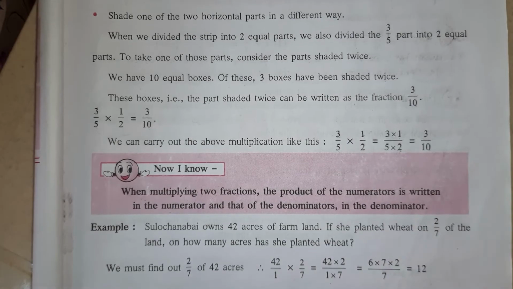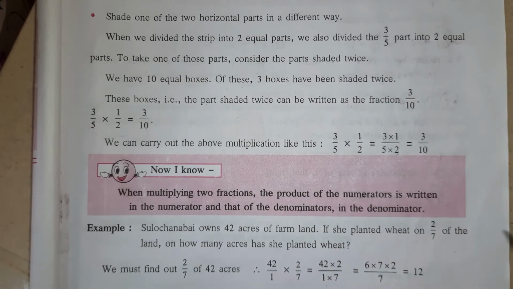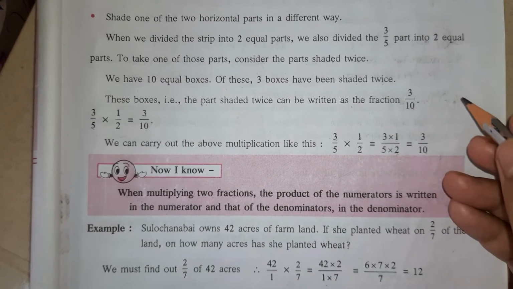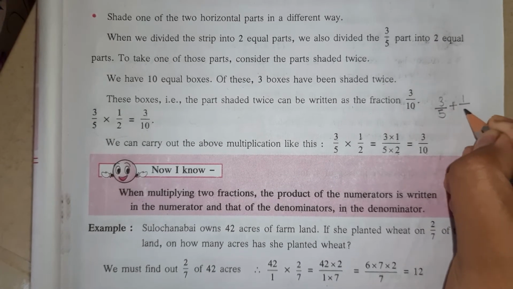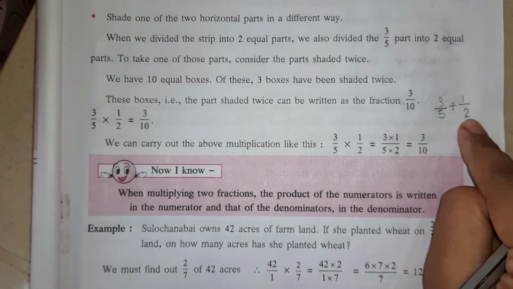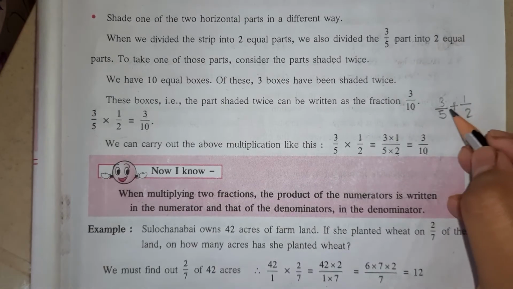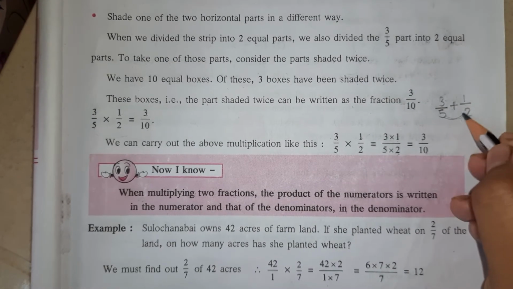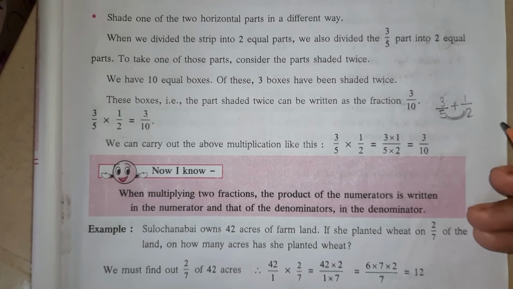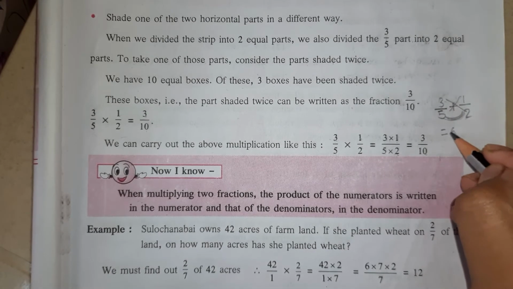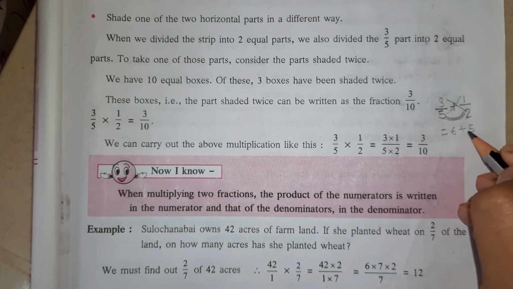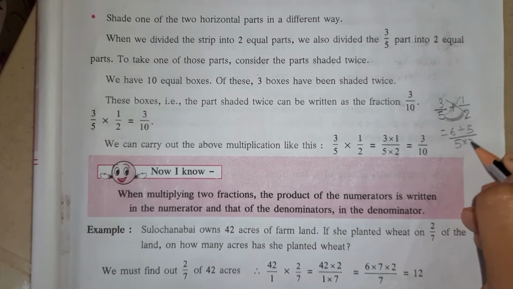In addition and subtraction, what we have seen is that if there is addition or subtraction of two fractions, suppose the same example we will take, but here it is addition. For that what do we have to do? We have to make the denominators equal by doing this method. 3 2s are 6, 5 1s are 5 upon 5 into 2.